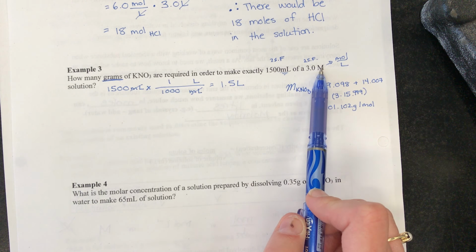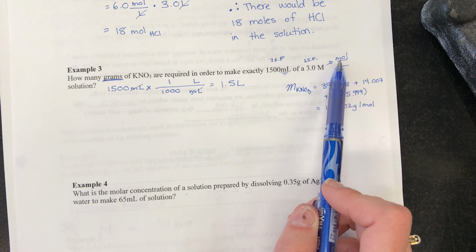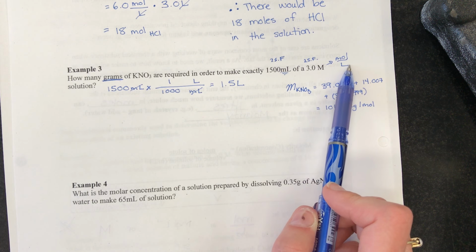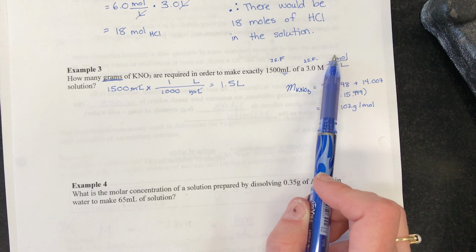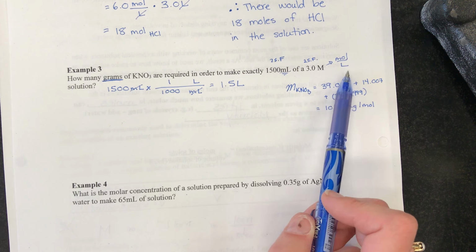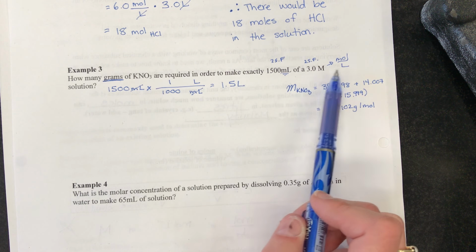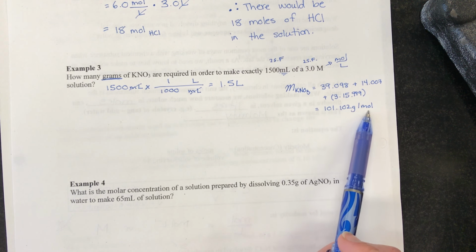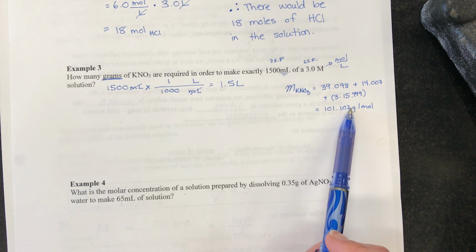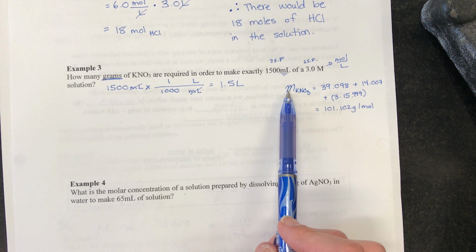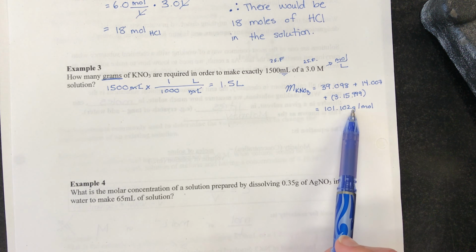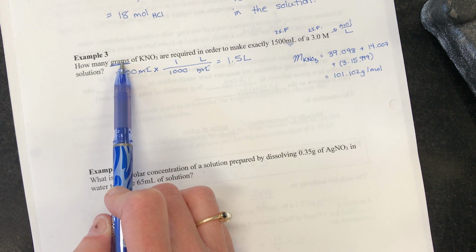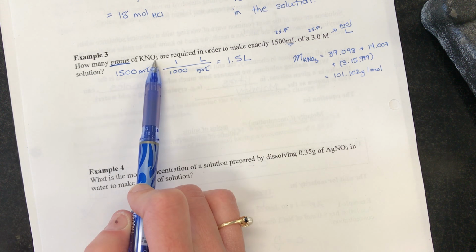All right, so we have volume, 1.5 liters. We have concentration, 3.0 moles per liter. Moles per liter, this is a conversion factor. It's got a different unit on the top and a different unit on the bottom. So we can use it to get from liters into moles. Then we have another conversion factor here, which is molar mass, which helps us go from moles to grams. So this is going to be a 2-step question to find the grams of potassium nitrate.